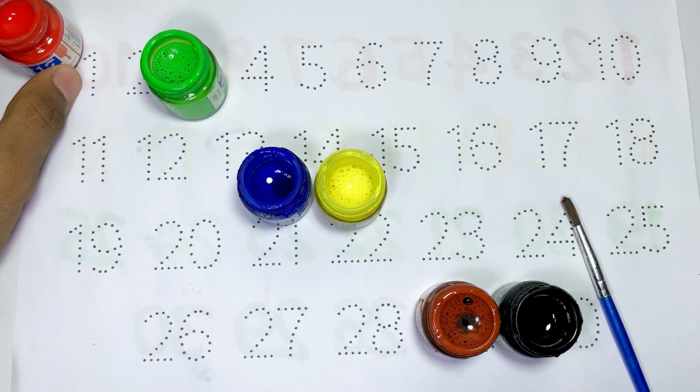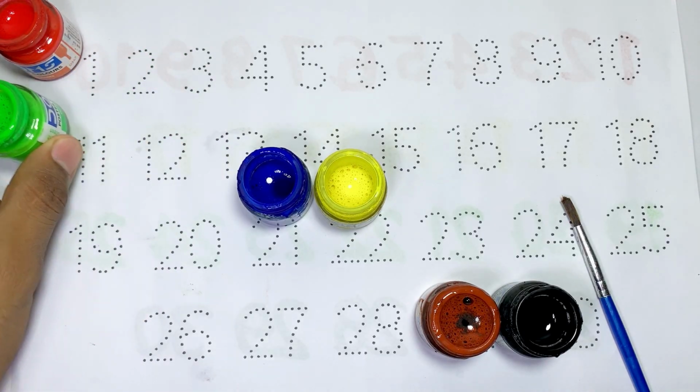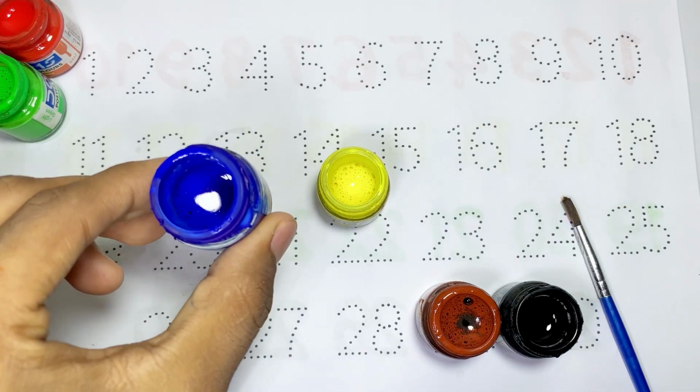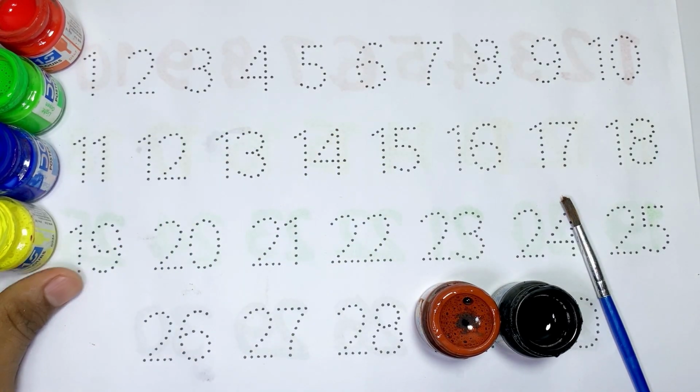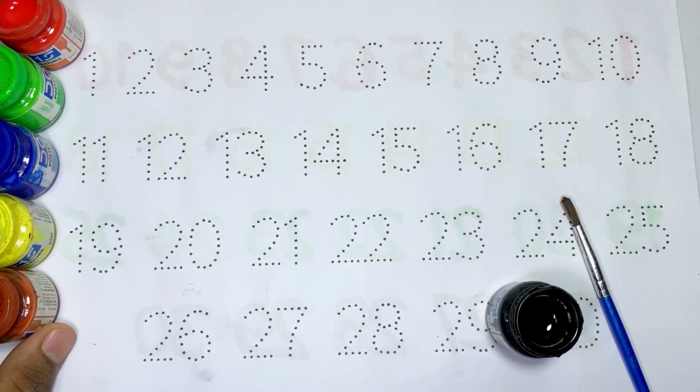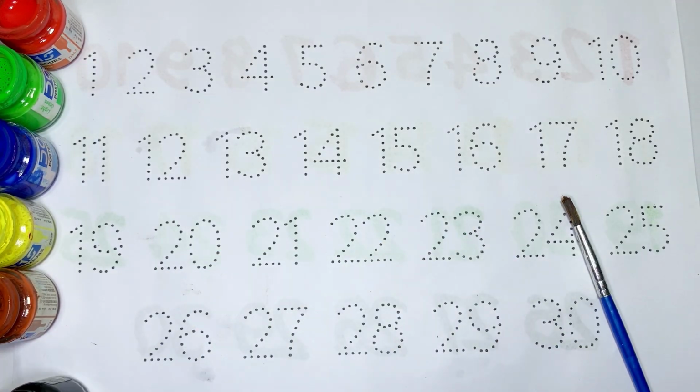Red color, green color, blue color, yellow color, brown color, and black color.